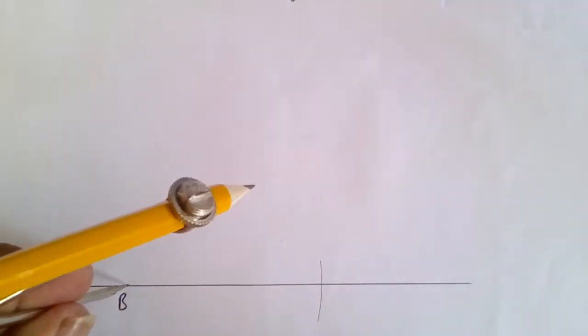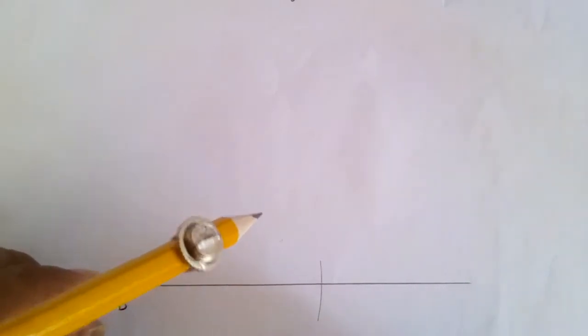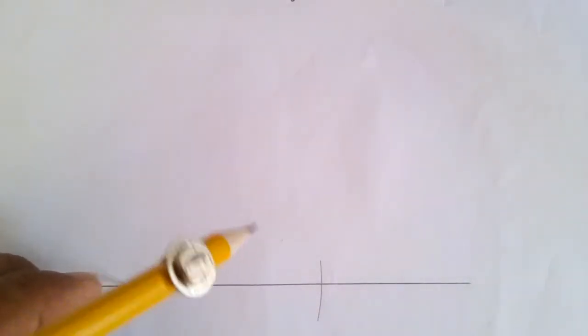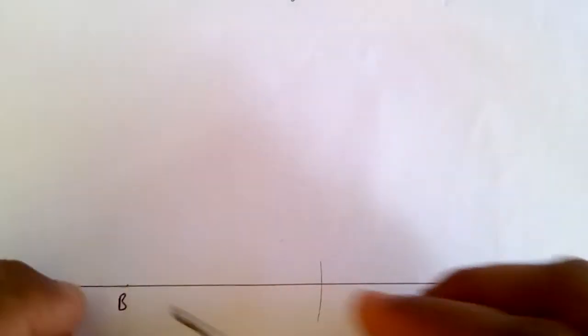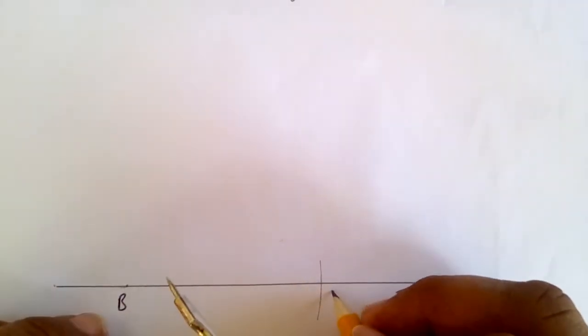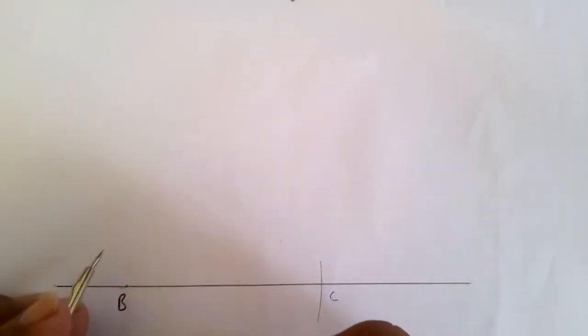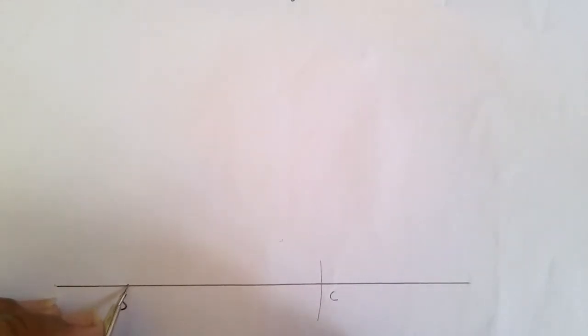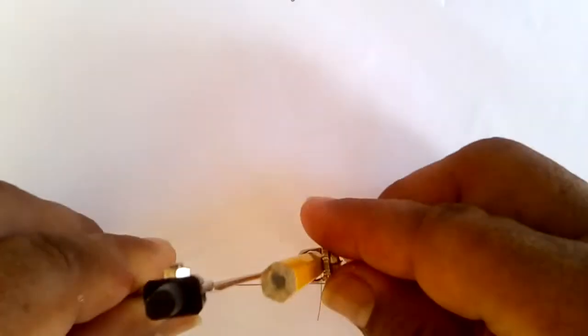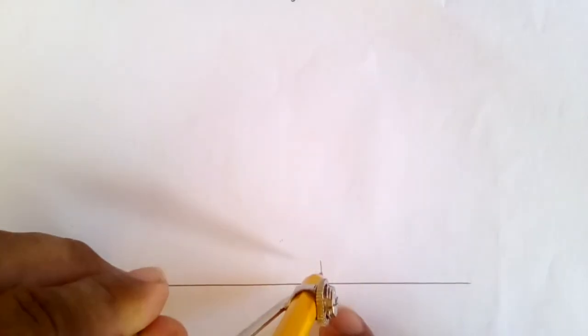Then label the point where the arc intersects the line C. So we call this C now. Remember, we are just using that compass. Now you come here while keeping this sharp end here.